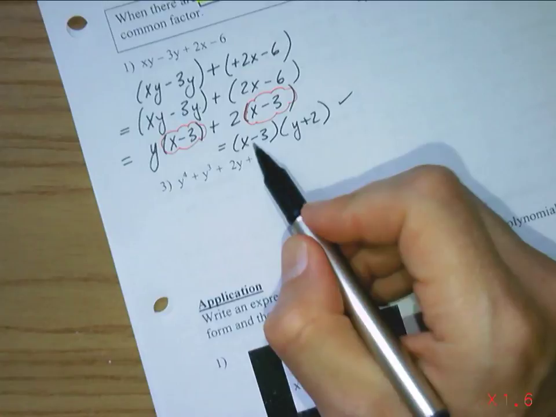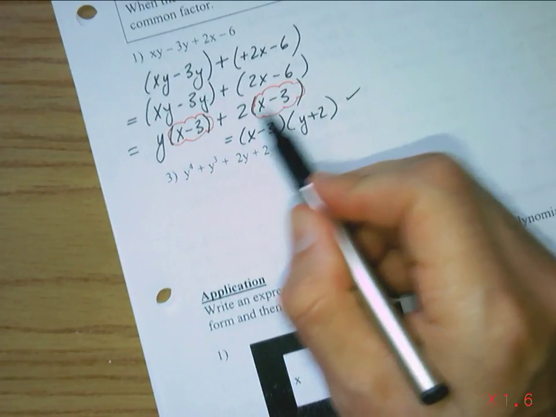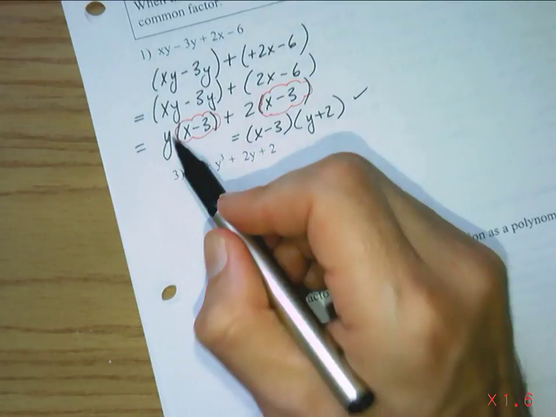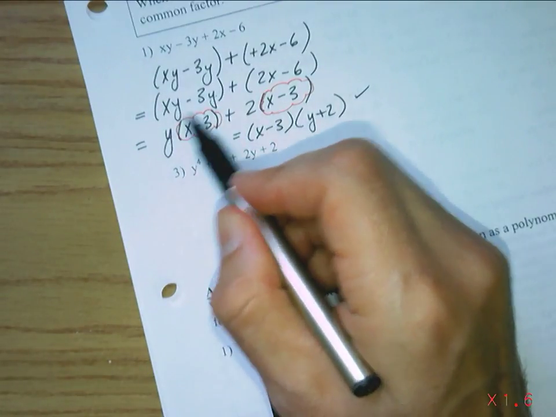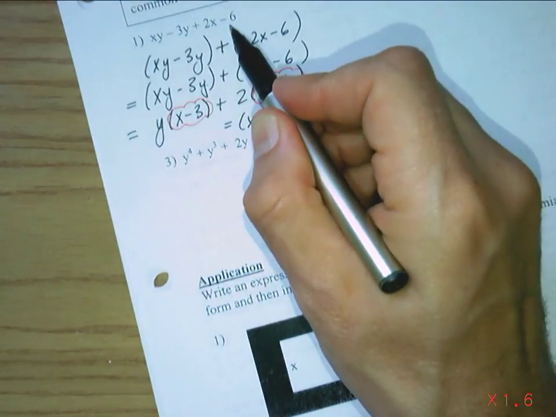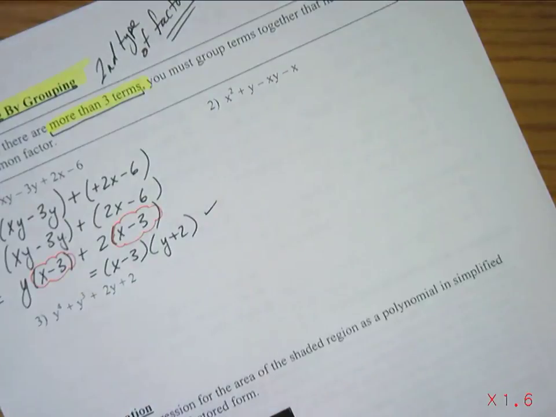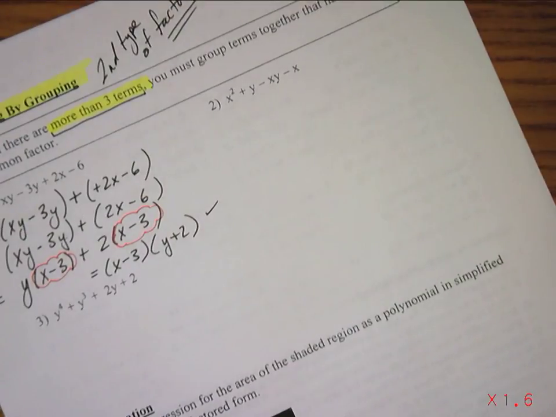If you want to go backwards, you take x minus 3, you take it into the y, you take it into the 2, and then if you want to go back again, you take the y into the x, you take the y into the negative 3, you take the 2 into the x, you take the 2 into the negative 3, and you're back to here. Cool, huh?